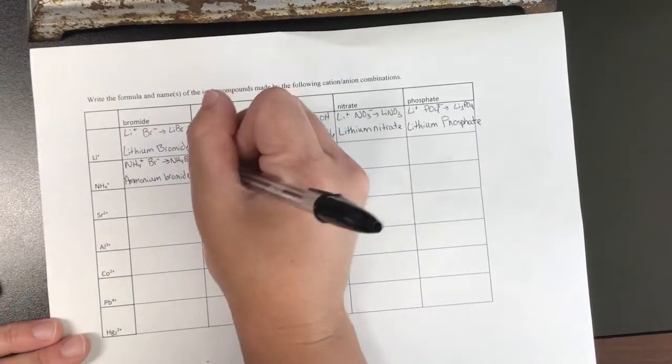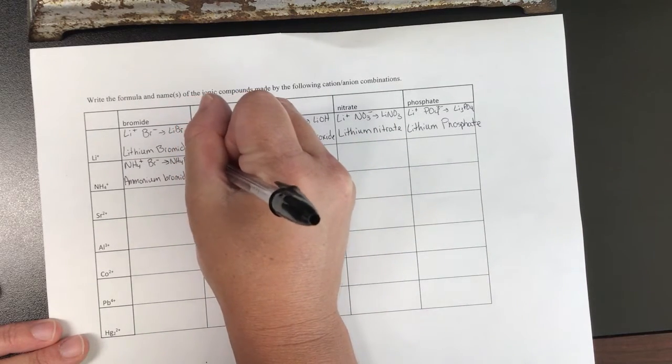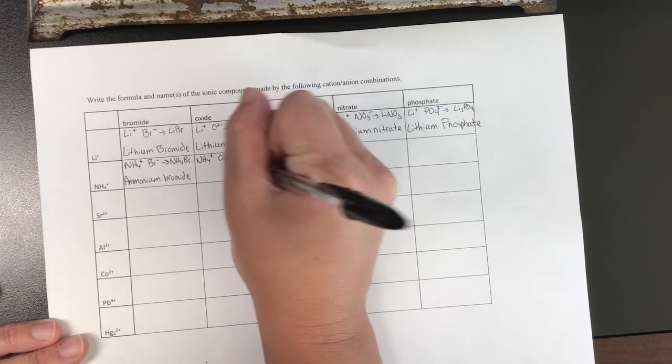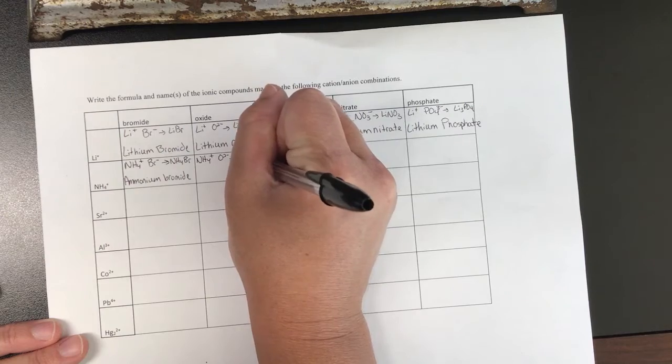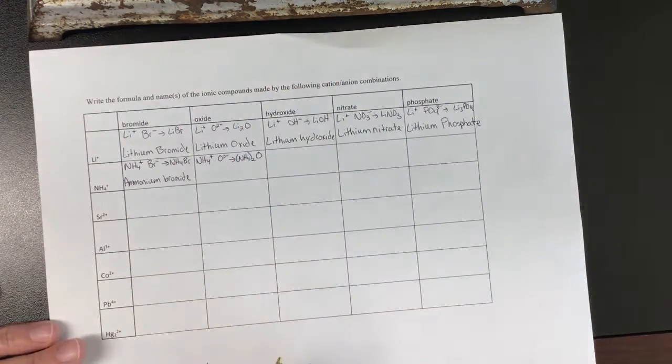Okay, and then we're going to put NH4 +1 with oxygen, which is O -2, and get NH4. We're going to put that in parentheses because now we've got to put that subscript 2 on it, and then O, so (NH4)2O.